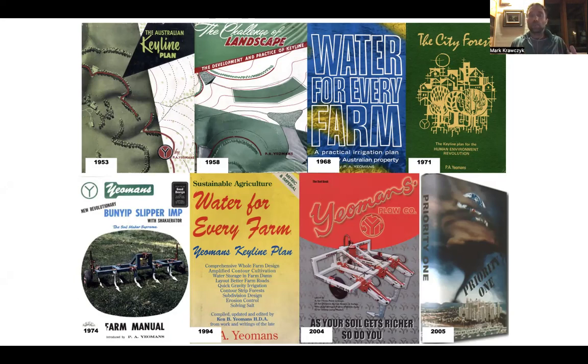But as Yeomans framed it, it wasn't nearly enough to conserve the soil and water resources of the Australian continent. Following all of this misuse and mismanagement, it was really essential to regenerate those resources. And so as a result of that, he conceived of the Keyline plan, and he was a fairly prolific author over the course of his lifetime.